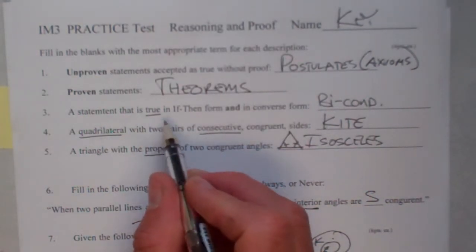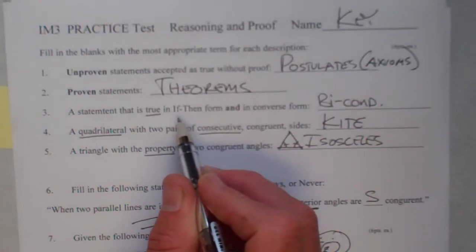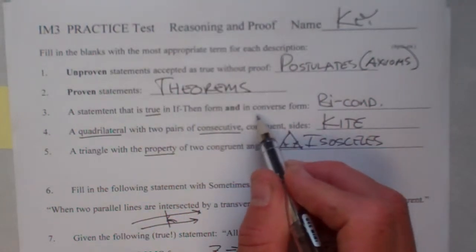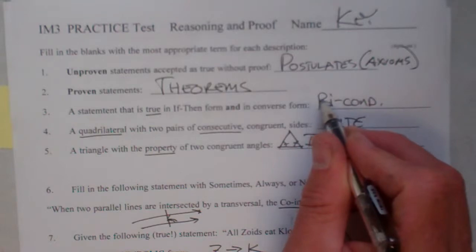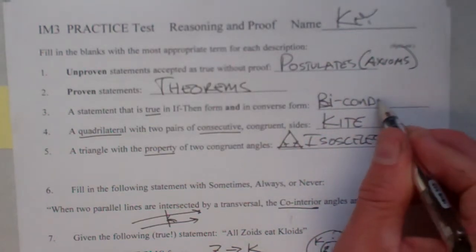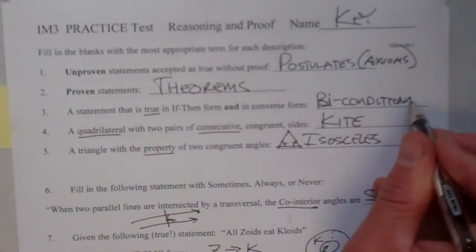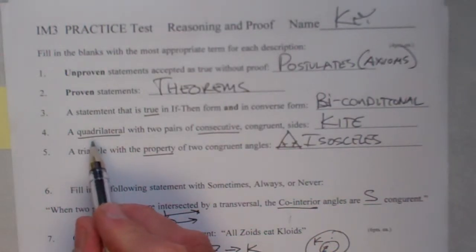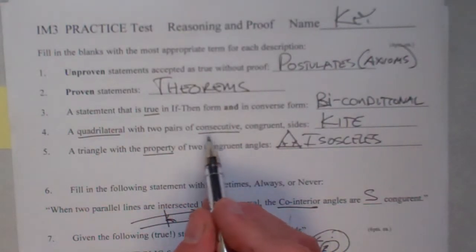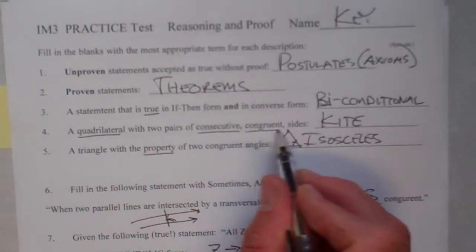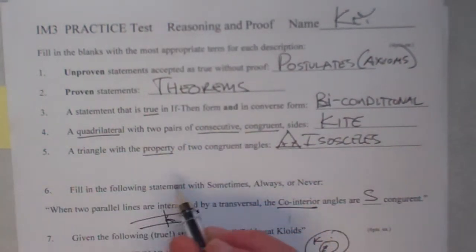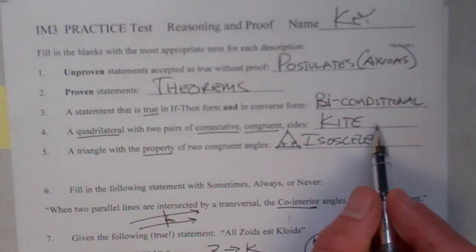A statement is true in both its original if-then form, that's its conditional form, and in converse form, that's a biconditional statement, okay? Biconditional. And a quadrilateral with two pairs of consecutive, that's one after the other, congruent, equal sides is a kite. Know your definitions. This is one of about 10 or 12 definitions you should know.